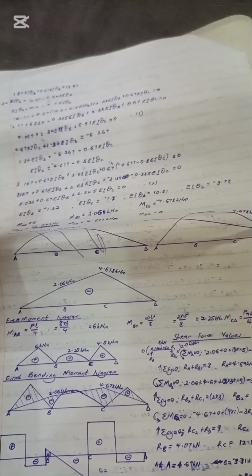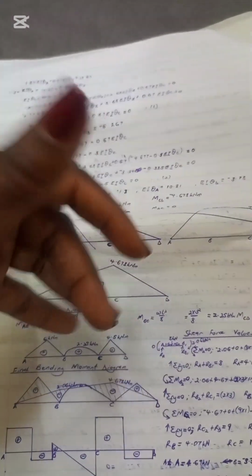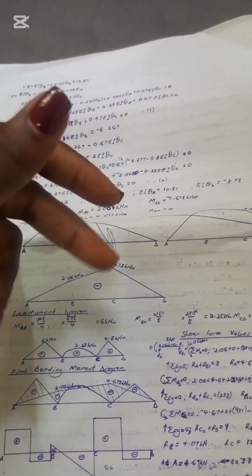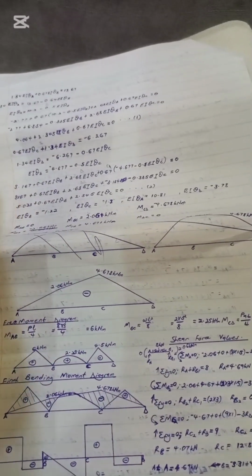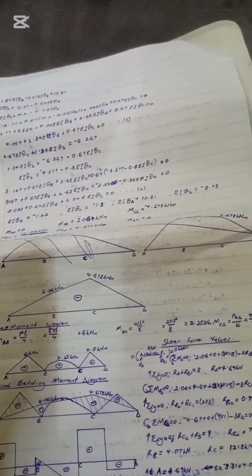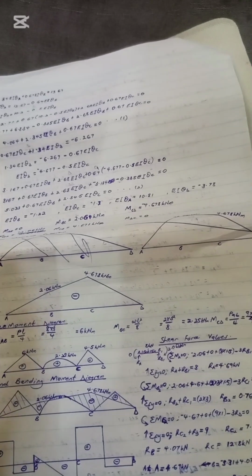In case time is running out, at least you have reached somewhere that you'll be able to get marks. And you even draw the final bending moment diagram. I know it might look a bit disorganized, but I feel it is better for you to save some time and get some marks at the end of the day.